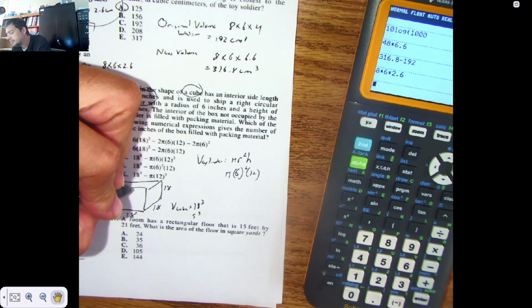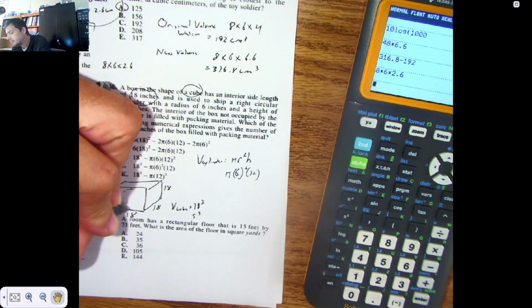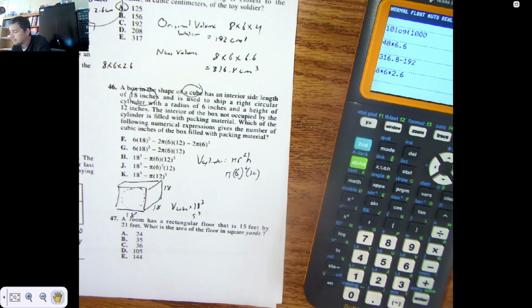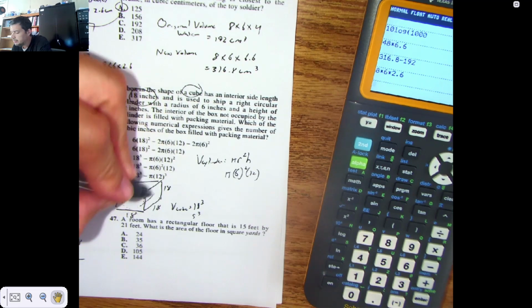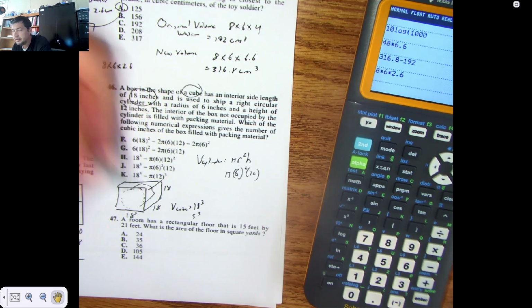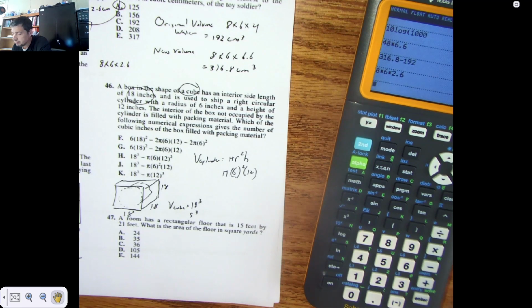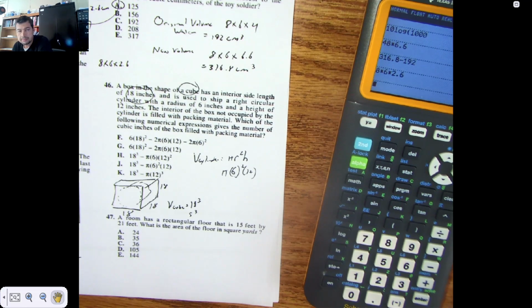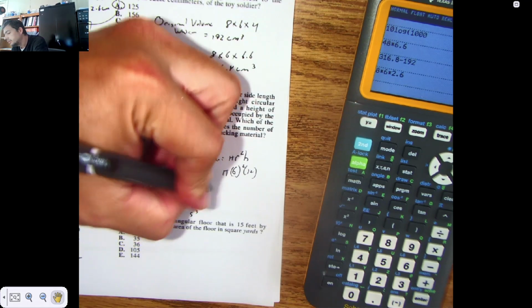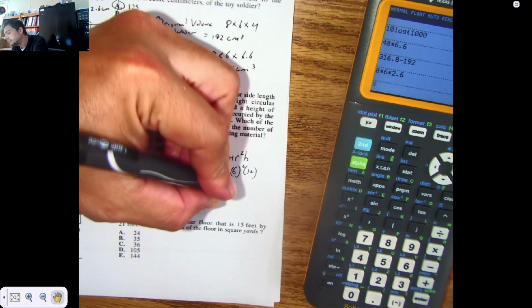So again, you got this cylinder in here. And you guys have all opened boxes before in your life. The peanuts is going to be the difference between the volume of the box and the volume of the cylinder. So I'm going to take the volume of the cube. I'm going to take away the volume of the cylinder.